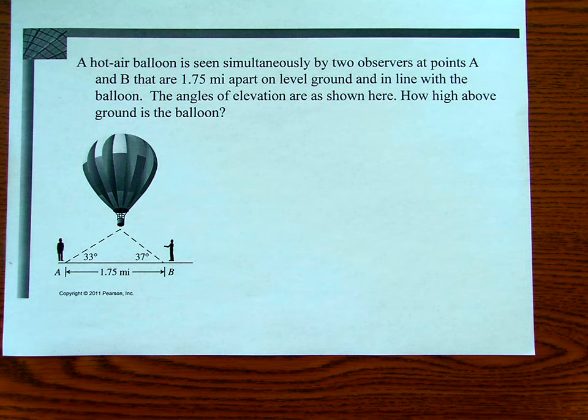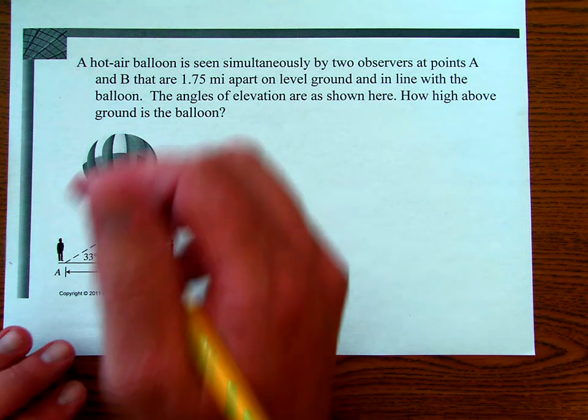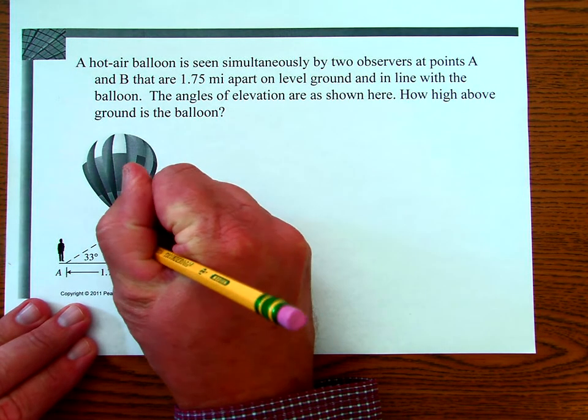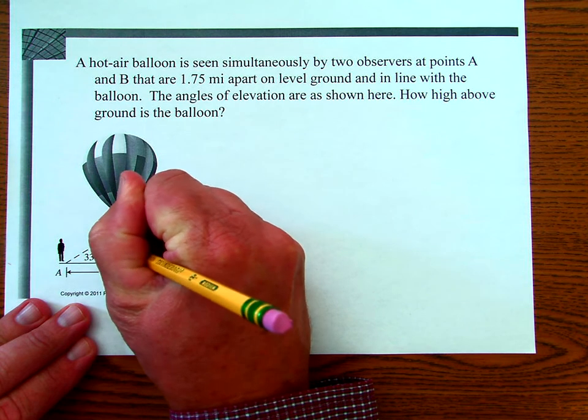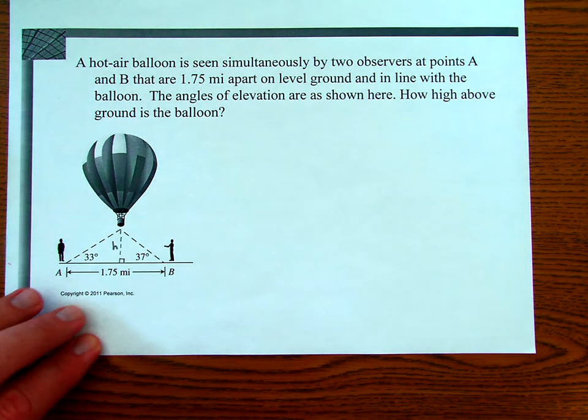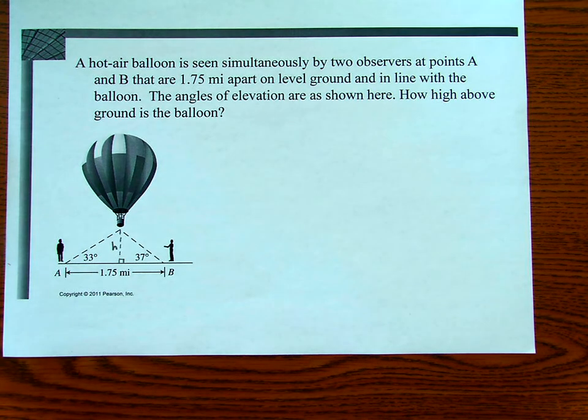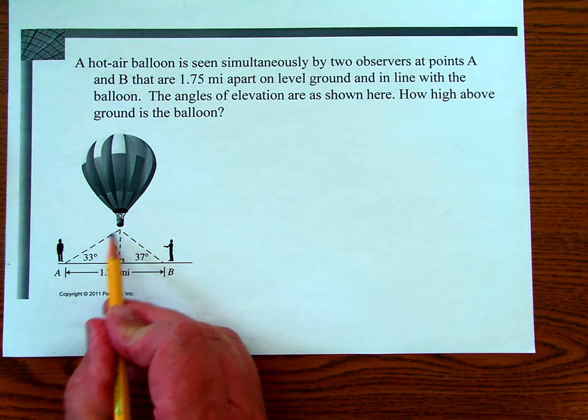So what I'm going to do is introduce another feature to the graph. This is helpful because breaking this up into two triangles this way also puts the variable of the height, how high above the ground the balloon is. So now we have a right triangle over here, and we have a right triangle over here.